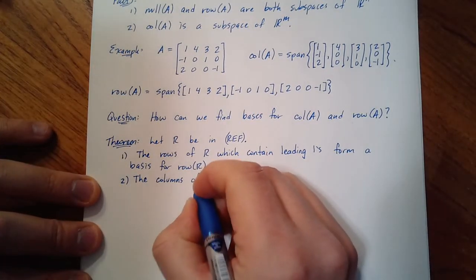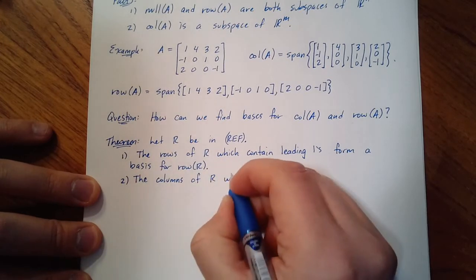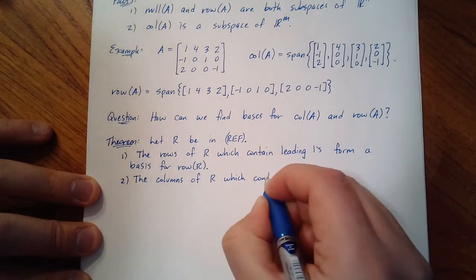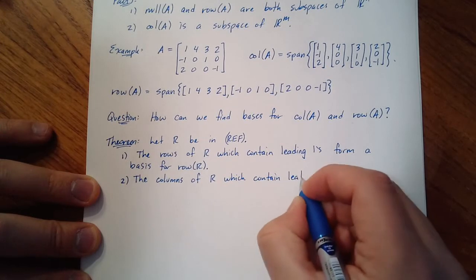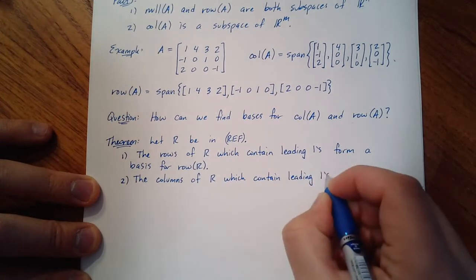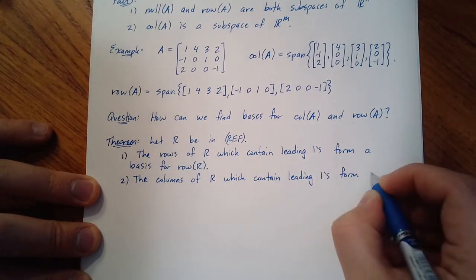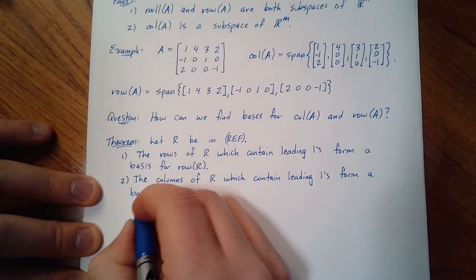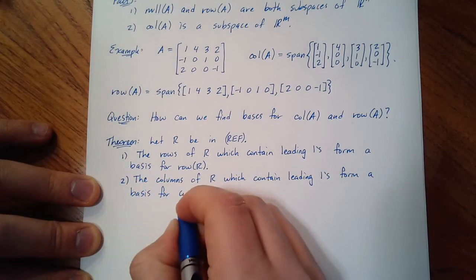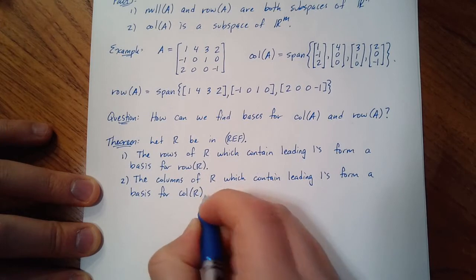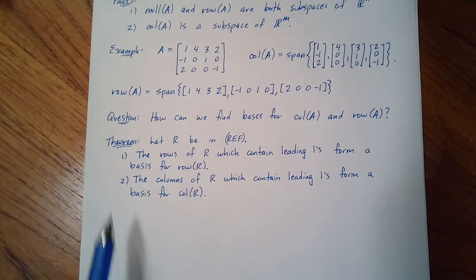So the columns of R, which contain leading ones, they form a basis for the column space of the matrix R.